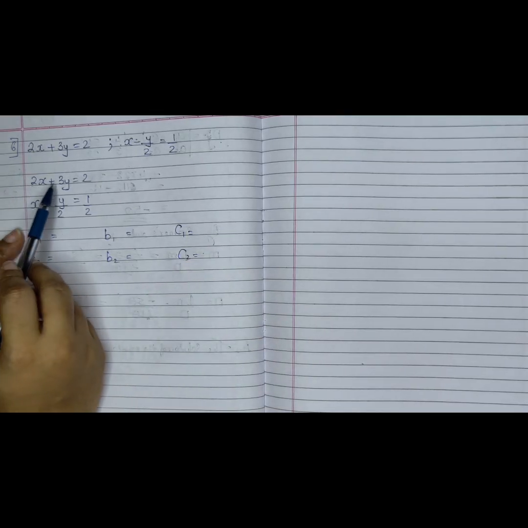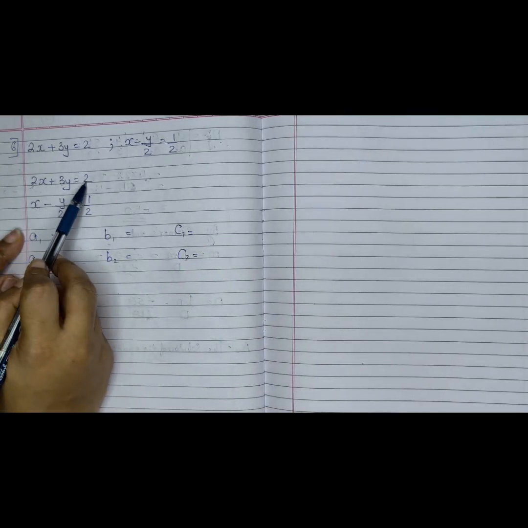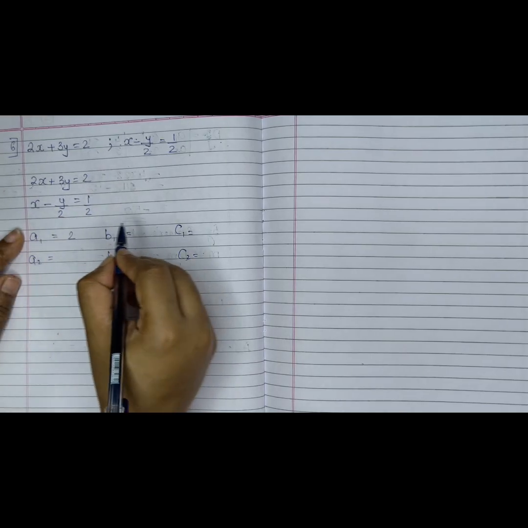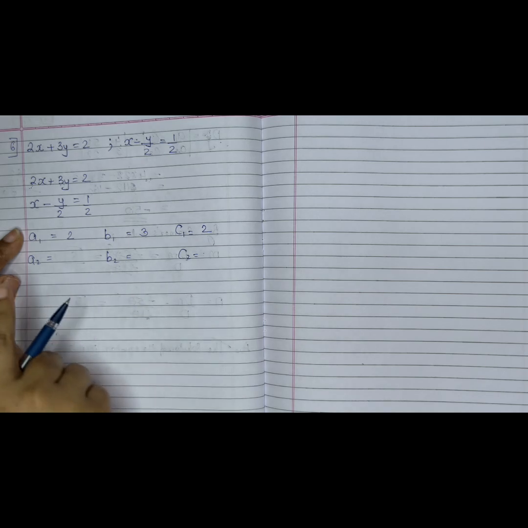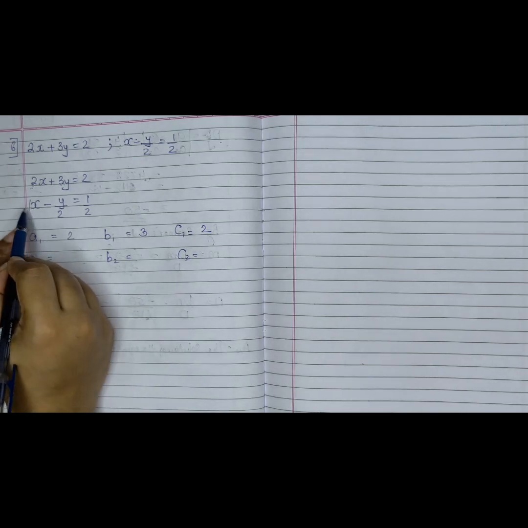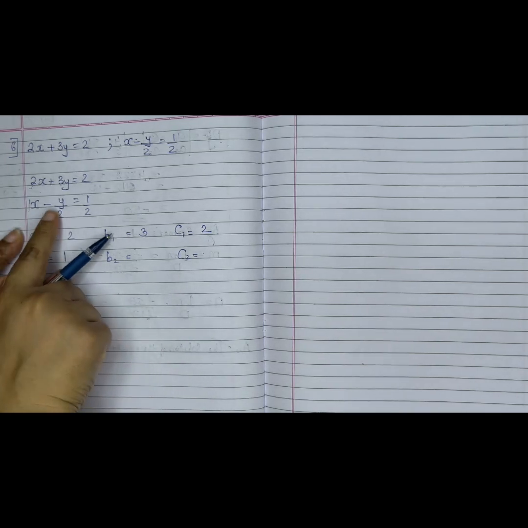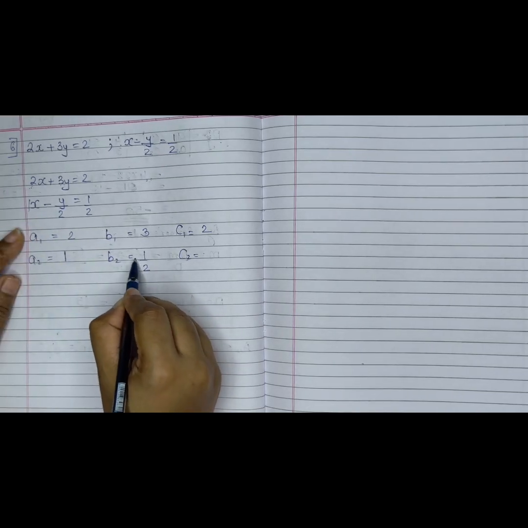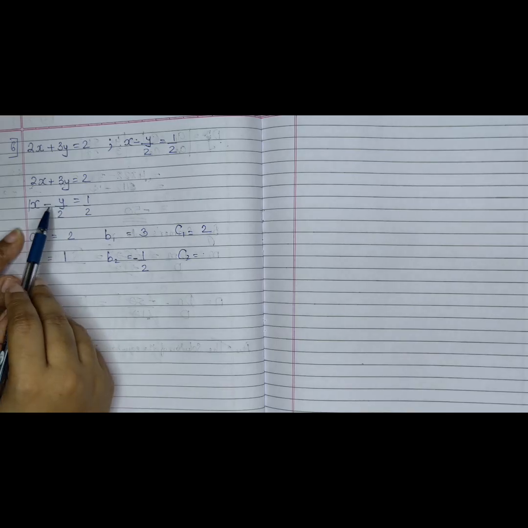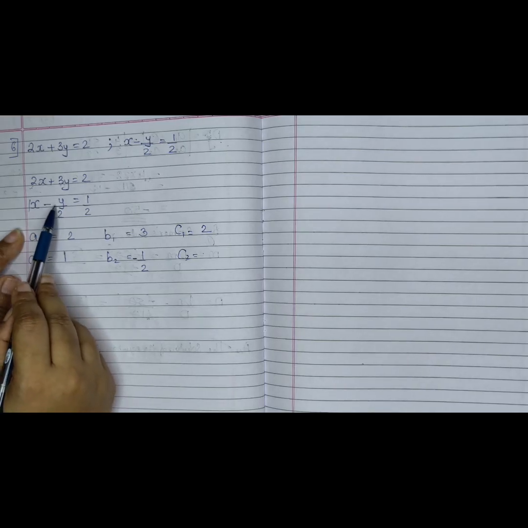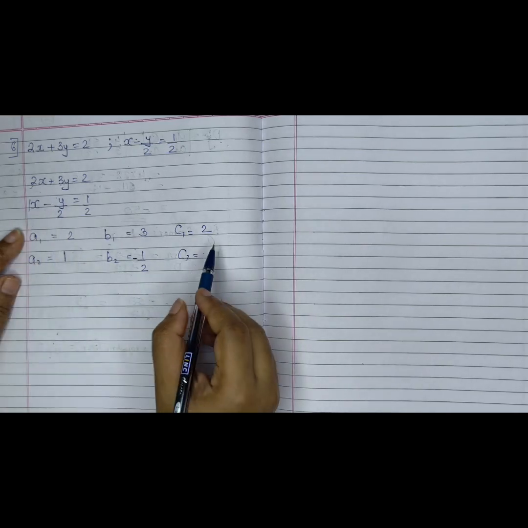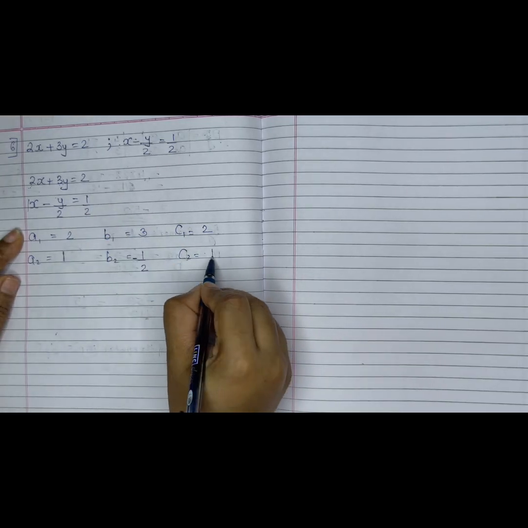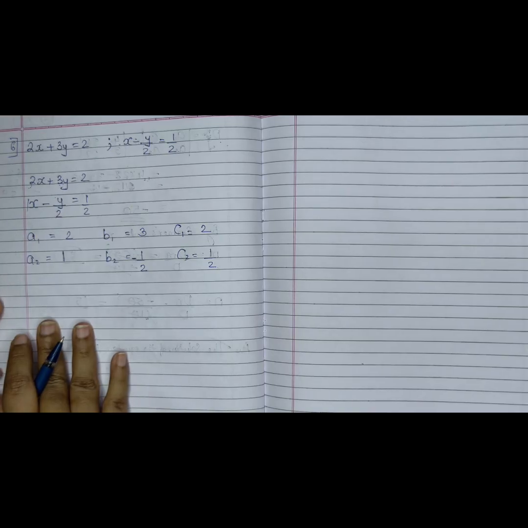a1, now see, this is in the first equation. See the coefficient a1, b1, c1, that is 2, 3 and 2. Now here in the next equation there is no number, that means 1. Next is y upon 2, that means it is 1 upon 2. Write the minus sign as well. Here it is 1 upon 2. Okay, there is no number, so 1, and minus 1 upon 2, and c2 will be again 1 upon 2. Okay, so now we will first find out d.